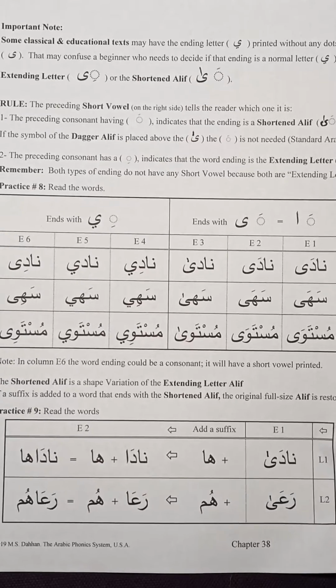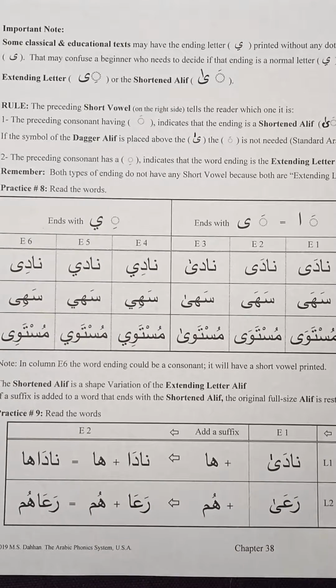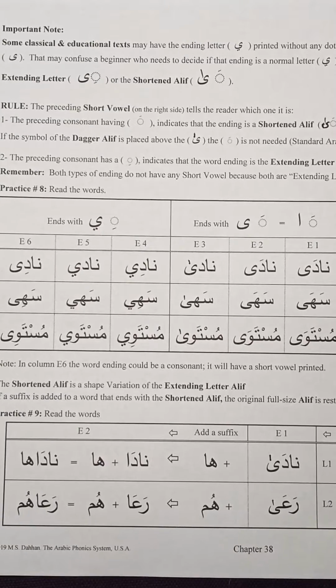Okay, I'm losing my voice again. And do I need it? Okay, let's see. Do I need to enlarge it less here? Let me see. No, it's okay.